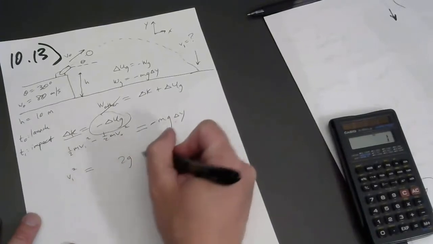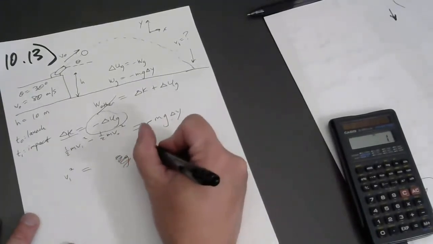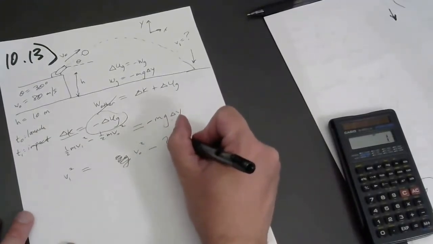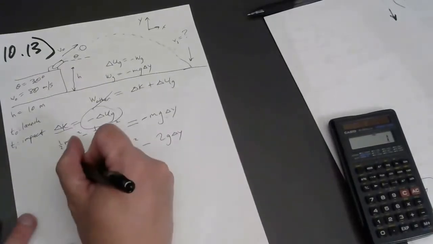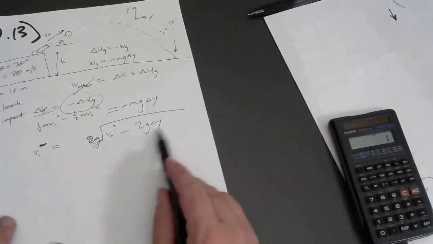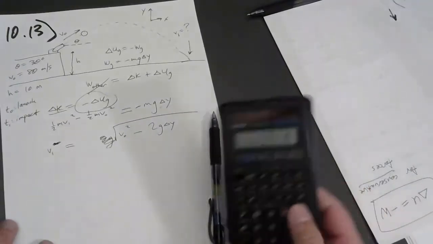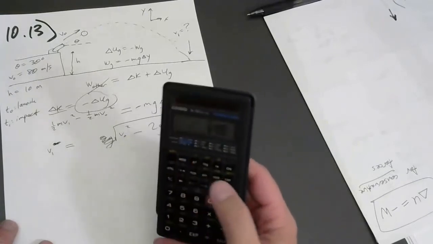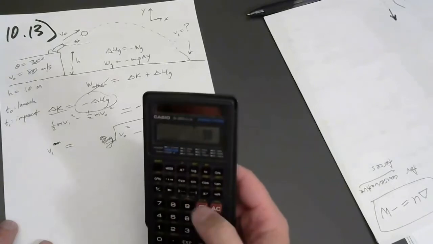2. Let's see here. That's v naught squared minus 2g delta y, right? I believe I did that correctly. And then we want the square root of that. Okay, so it looks kind of like root 2gy, but it's a little more complicated because of that other velocity. So let me plug in numbers. 80 meters per second squared minus 2 times 9.8 times 9.